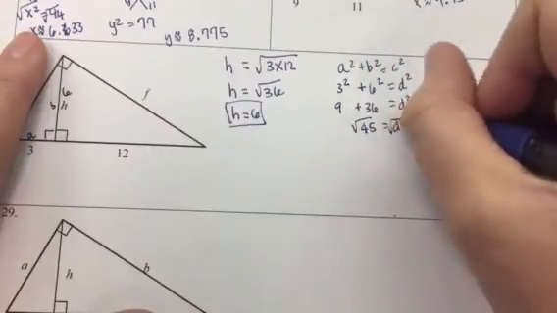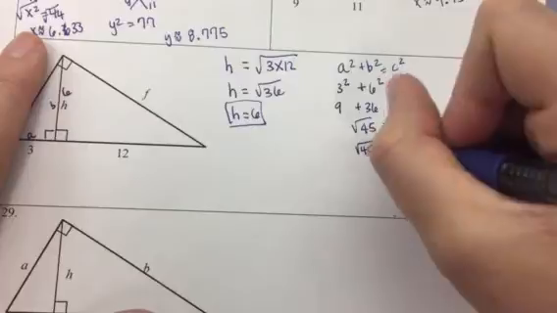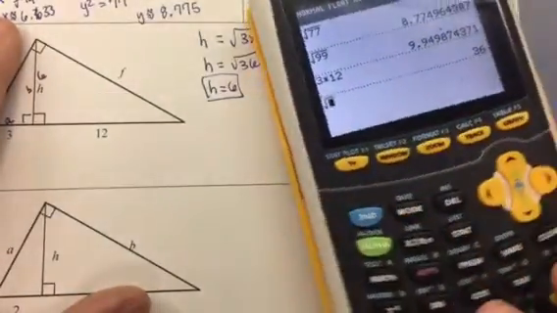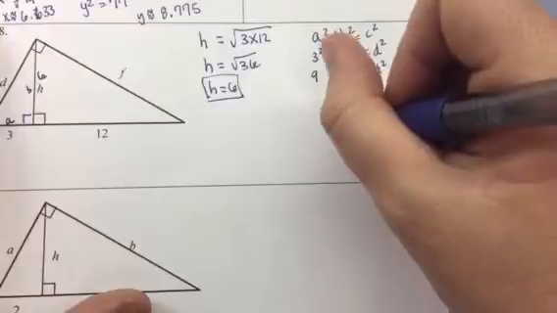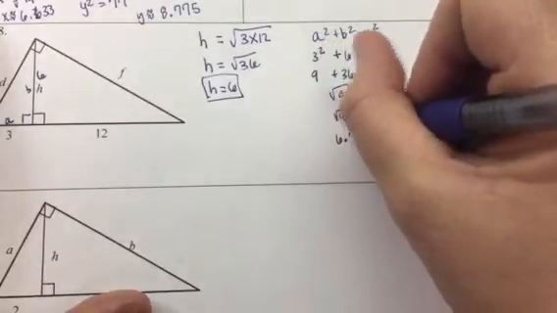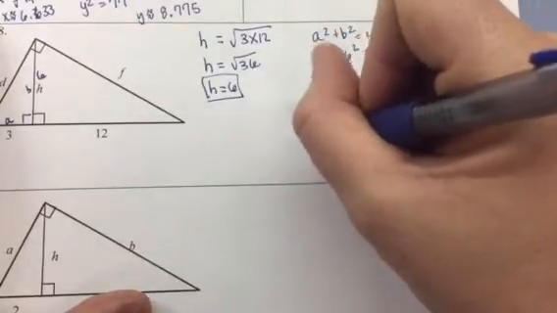Take the square root of both sides: the square root of 45 is equal to d, and we break out our calculator, square root of 45, 6.708. So 6.708 is our approximation of d.